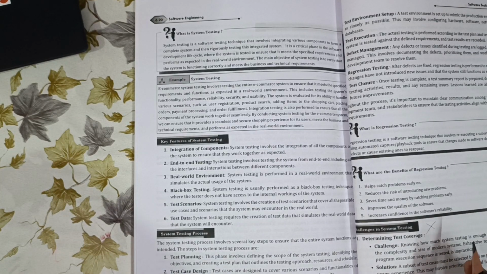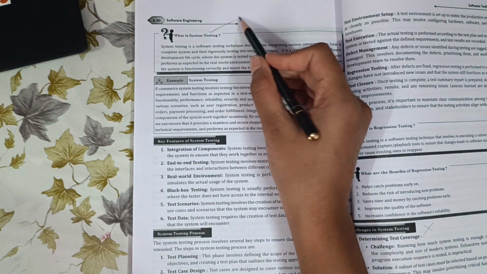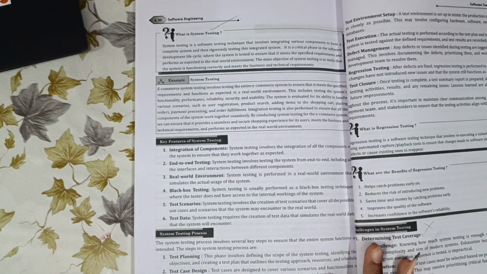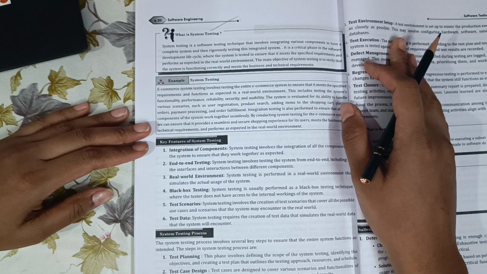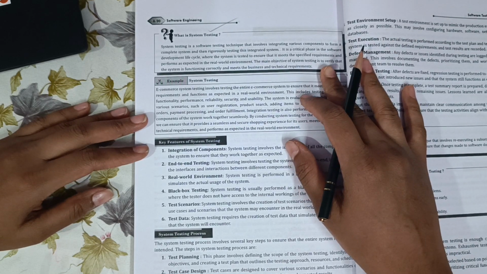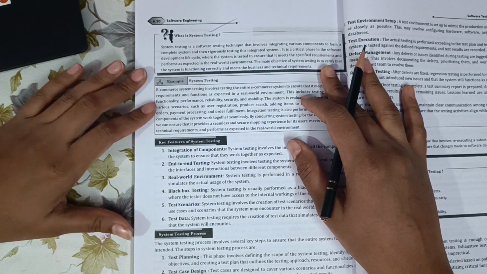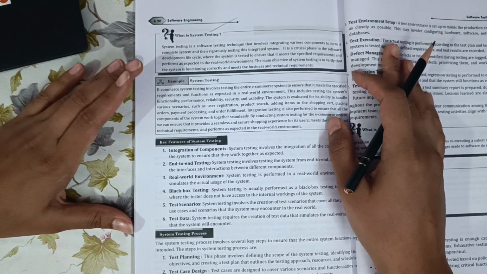So now I'll be learning about system testing. So what do you mean by system testing? That is in development testing. In development testing, this is the third type of testing that will be done on the software application. So what do you mean by system testing?